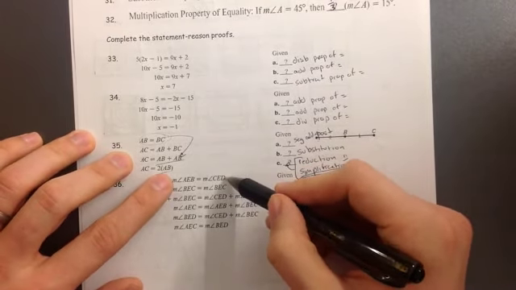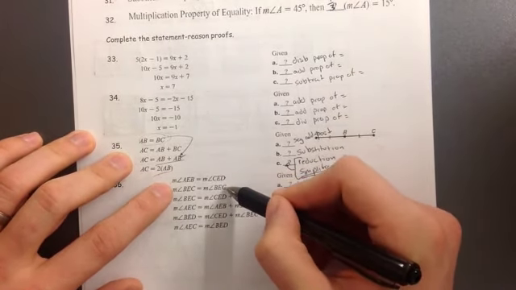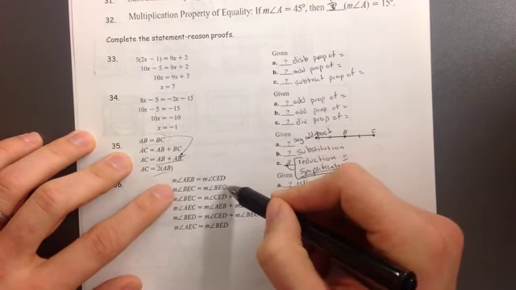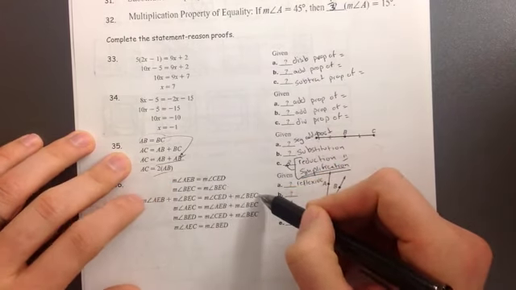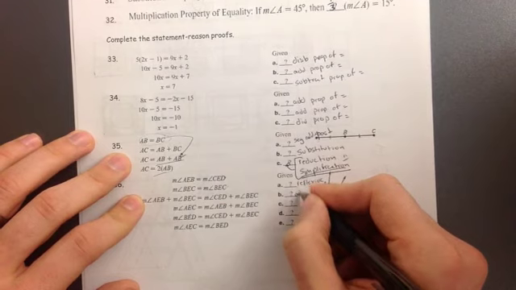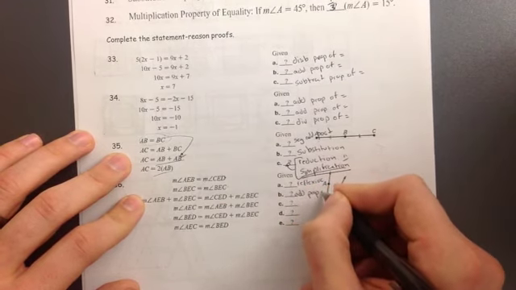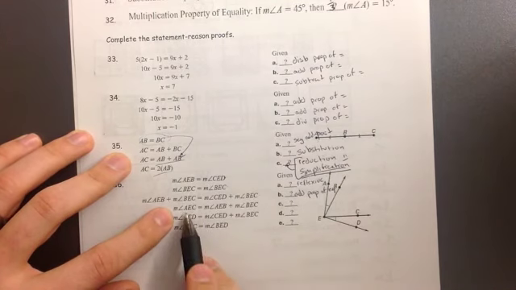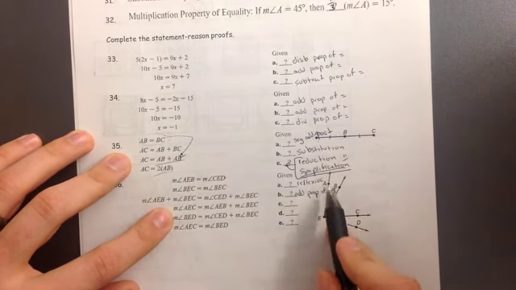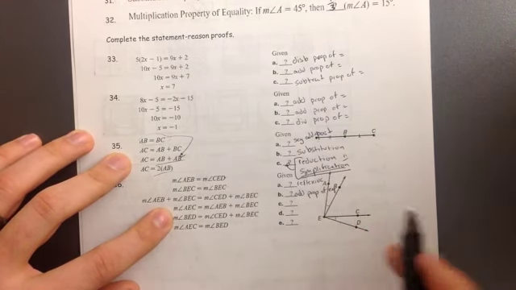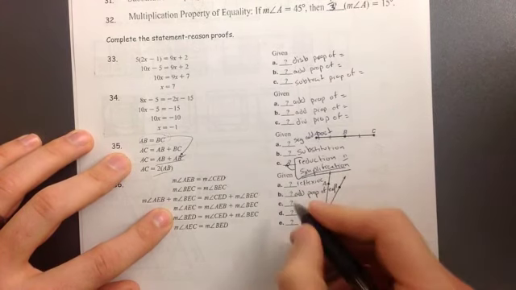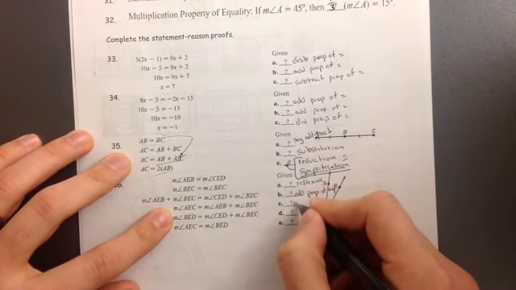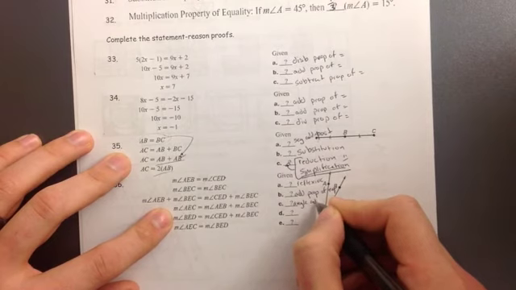So I've got AEB and CED. I want to add BEC to both sides. So I'm going to call out, here's what I'm about to add, and then I add it to both sides. So this is the addition property of equality. And then AEC is the big angle. AEB and BEC are the two smaller angles that make it up. This is going to be the angle addition postulate.